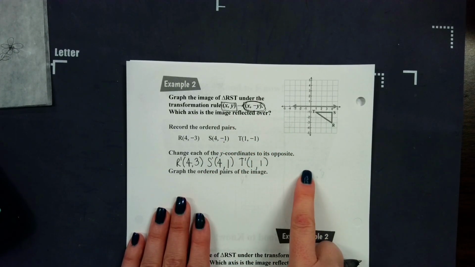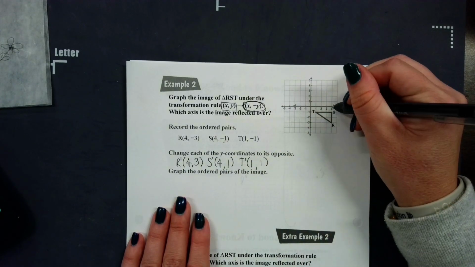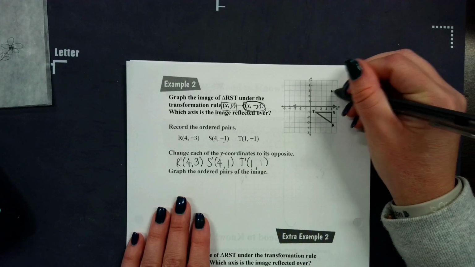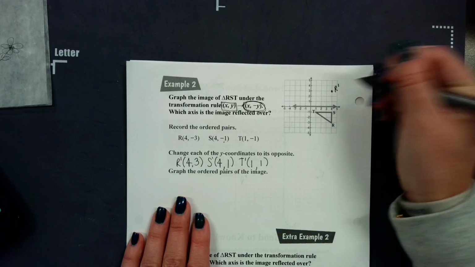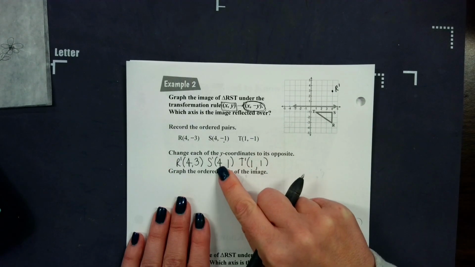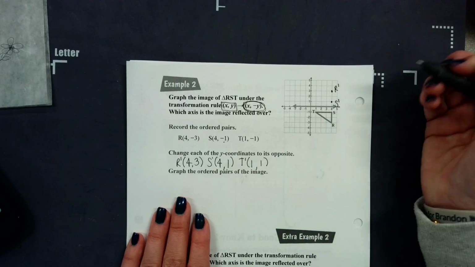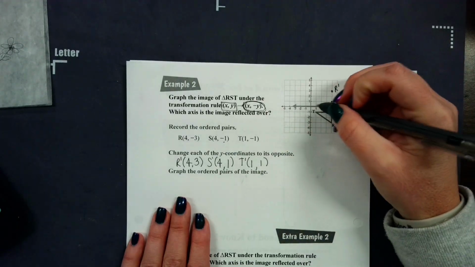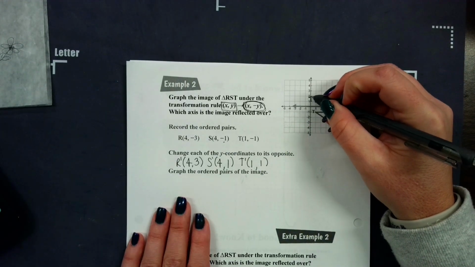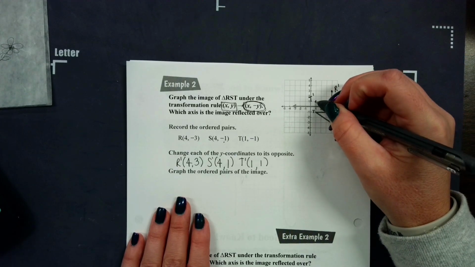Now we're going to graph these. 4, 3. So I go over 4, up 3. R prime. Over 4, up 1. S prime. Over 1, up 1. And I know that you guys are familiar with graphing because you were doing it last week. It's fine.